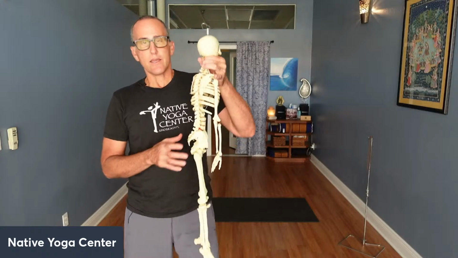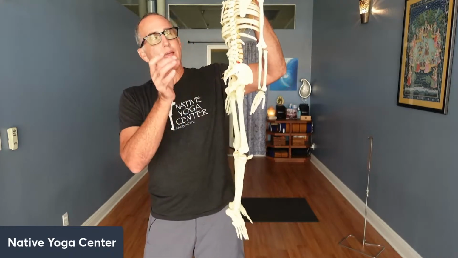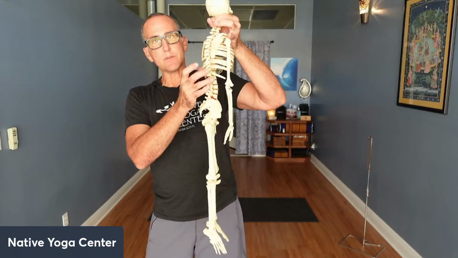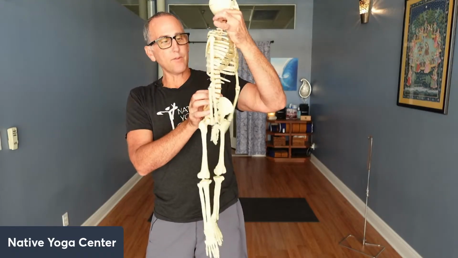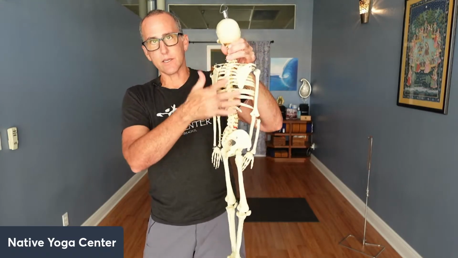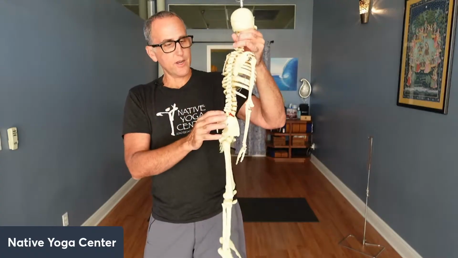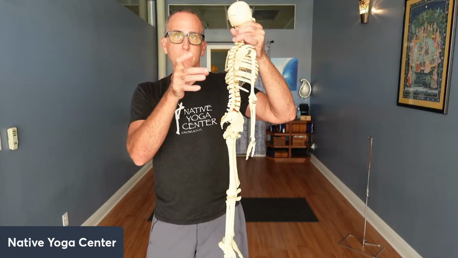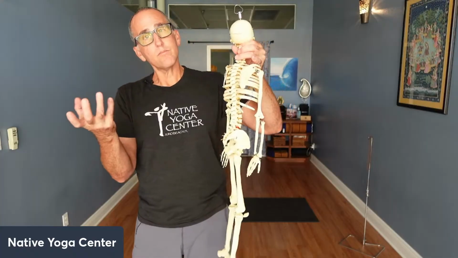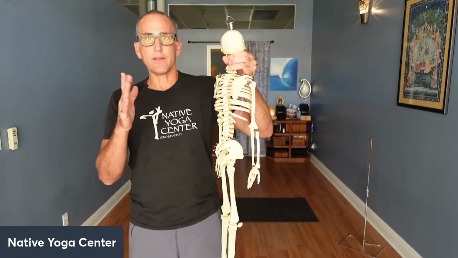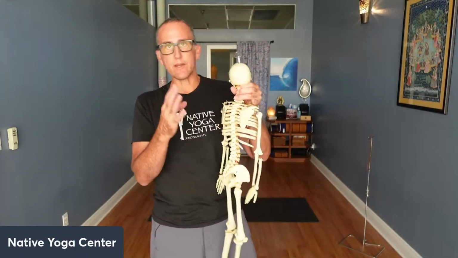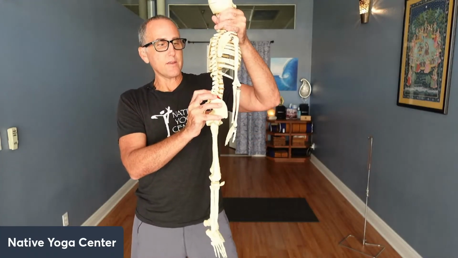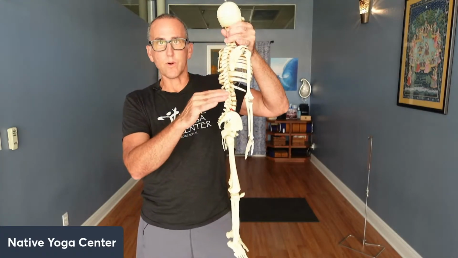Spondylolisthesis is when a vertebra actually becomes misaligned off of this classic curvy structure, and it slips or slides, often forward or back. But with gravitational movement and the way the spine is designed, typically in the lumbar spine, the vertebra will slide forward.